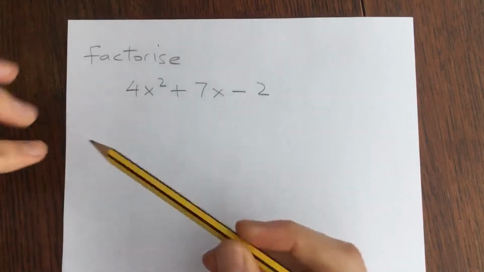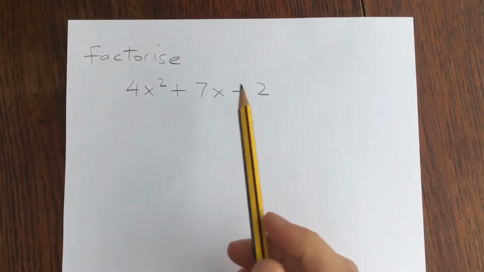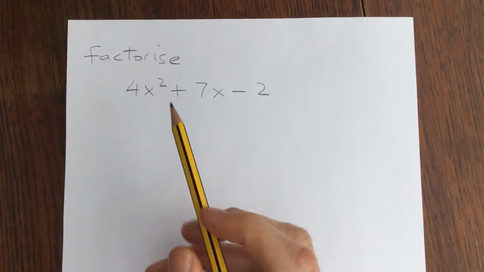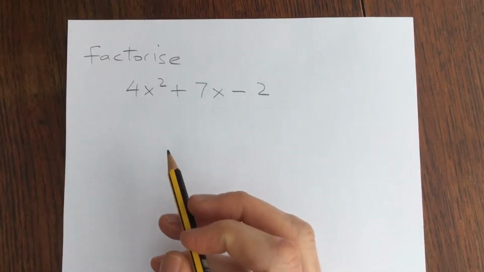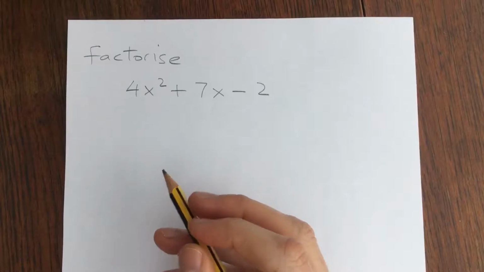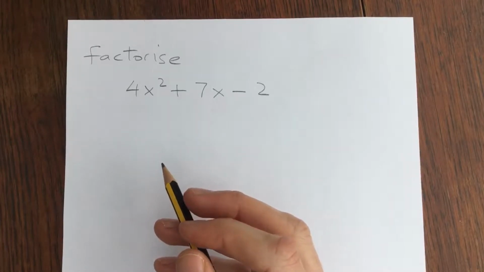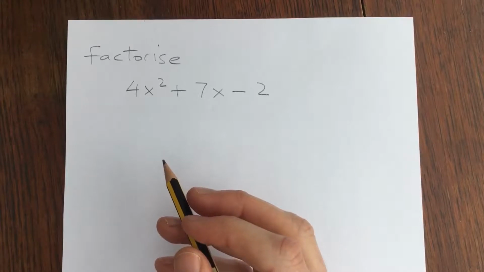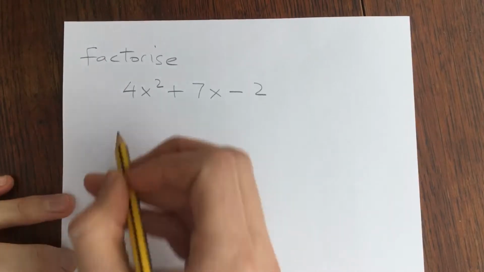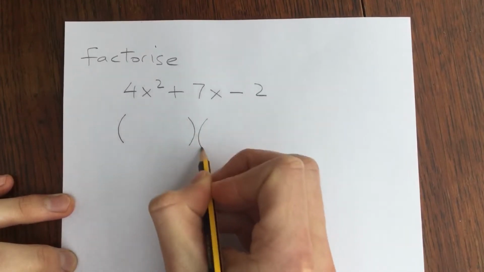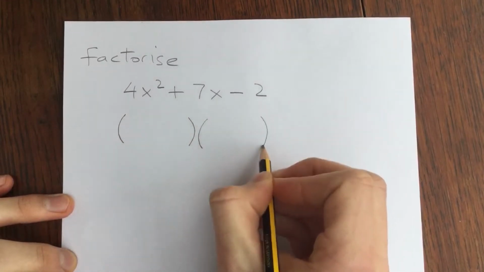So this is a video on how to factorise a quadratic where the x squared term is not just equal to 1. So these ones are slightly more difficult and they require a bit more common sense and trying to think a bit on the spot as well. But essentially what we're trying to get to is the same thing. Remember, we're factorising, so we're just trying to put our quadratic into two brackets.